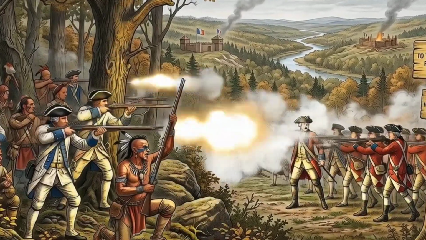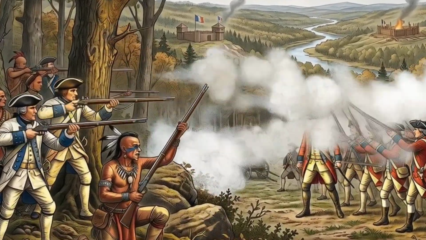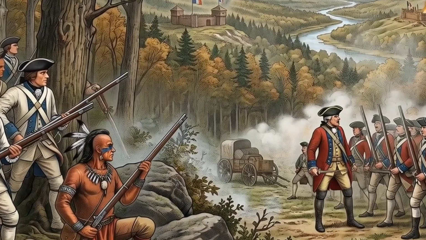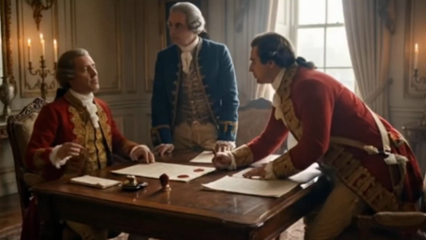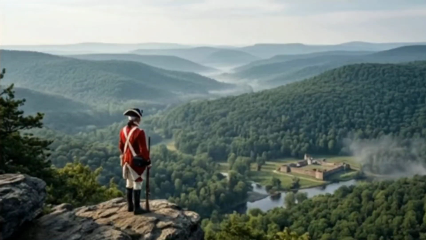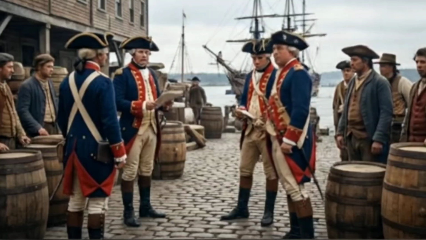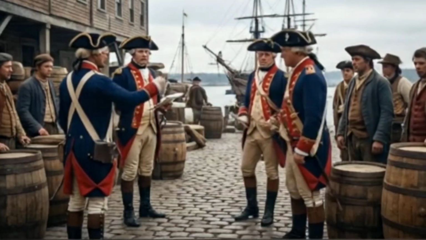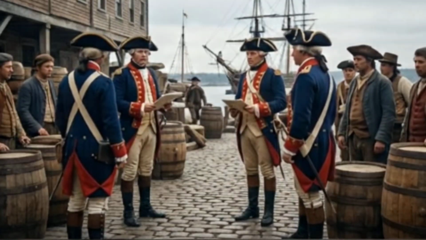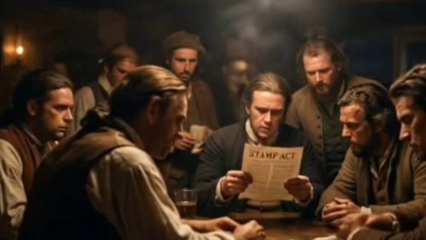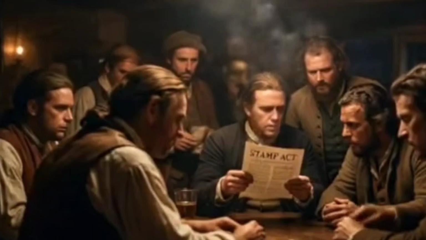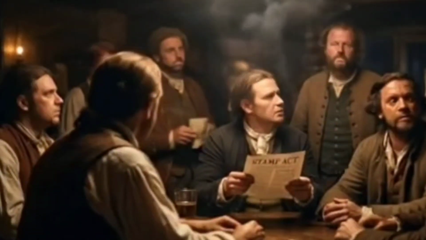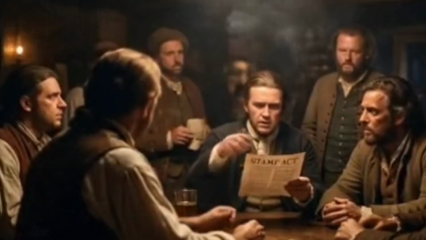In 1763, a major global conflict known as the French and Indian War came to an end with the signing of the Treaty of Paris. Britain emerged victorious and gained vast territories in North America from France. However, the war had left Britain with enormous debts. In order to recover financially, the British government decided to impose new taxes on its American colonies. These decisions slowly created resentment among the colonists and laid the foundation for a revolution.